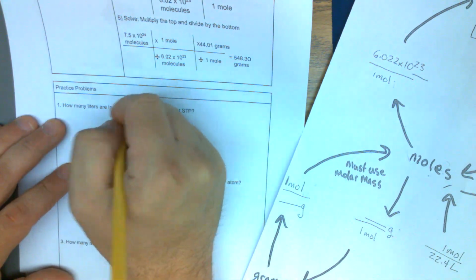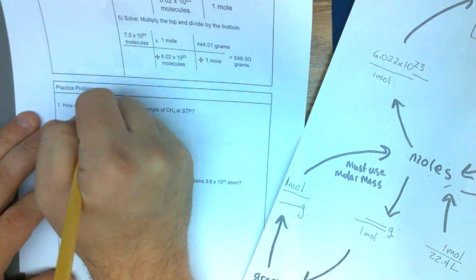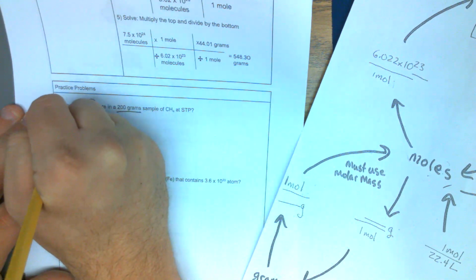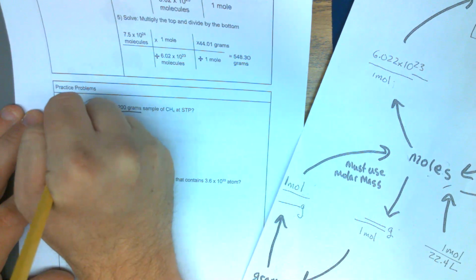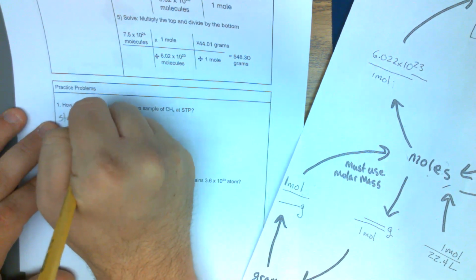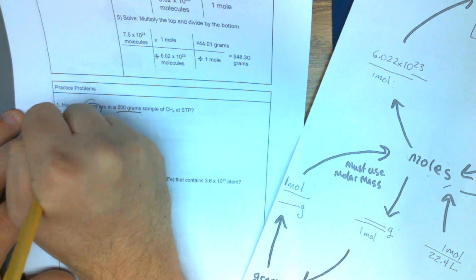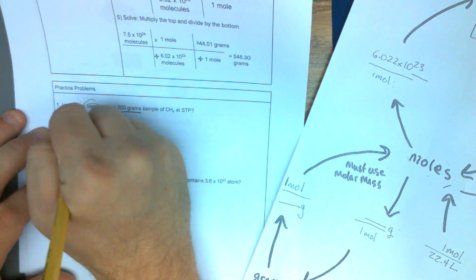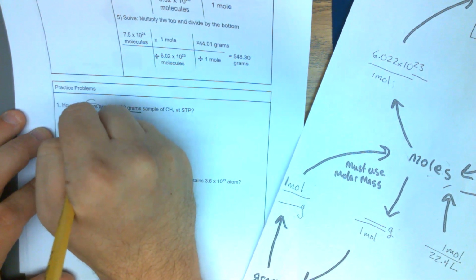All right, let's look at our last set of problems. These are going to be the most difficult, so the best thing that we can do is plan this out. Let's look at where we start and where we end. We're going to start in grams and we're going to end in liters.